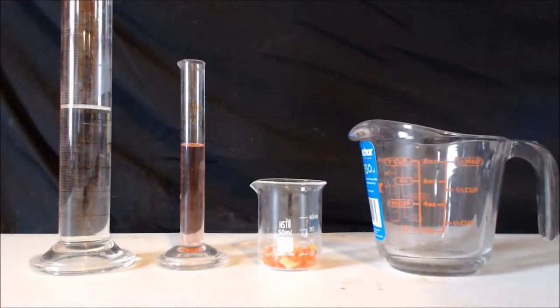All right, now from left to right, I have 53 milliliters of water, 8.5 milliliters of sulfuric acid, and 10 grams of dichromate, potassium dichromate. I'm going to mix them all together and make some chromic acid, and that will be my oxidizer.